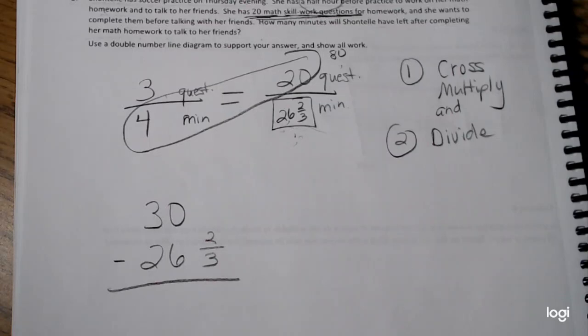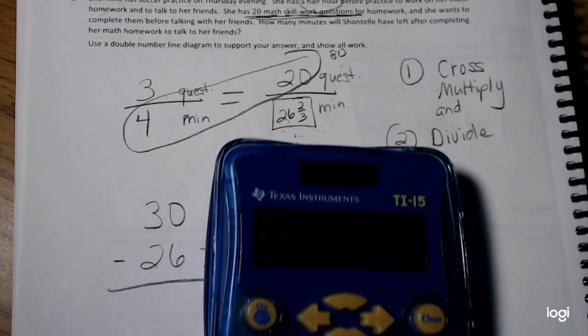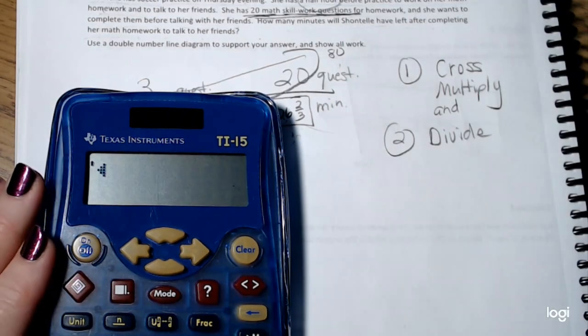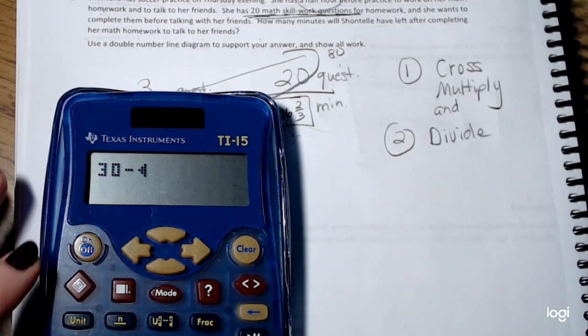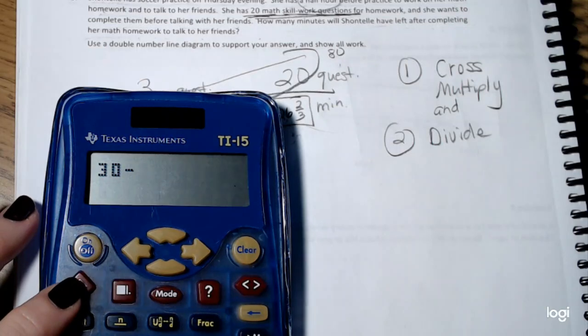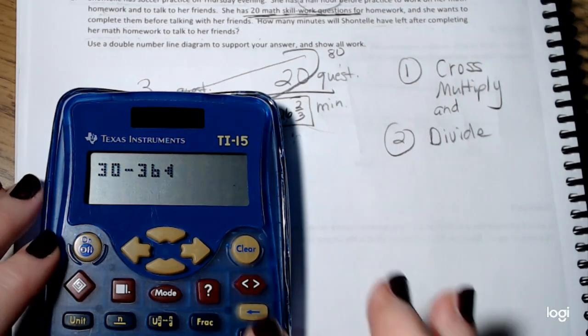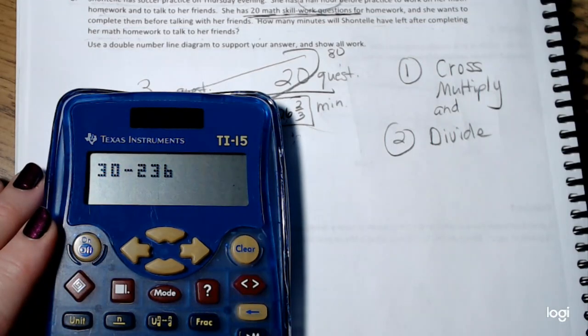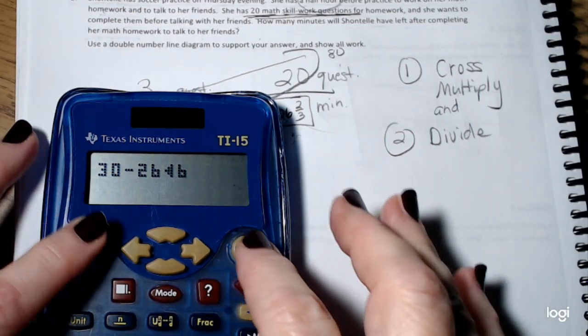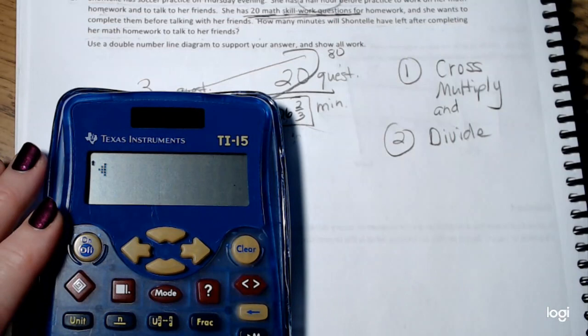Well, the nice thing is if you have the school calculators, you can actually put in your calculator a 30 minus, and our unit number is 26. Oops, let's go back here. See if I can get this fixed here. 26. Oh, let's just clear this. Come on here, Mrs. Howe.